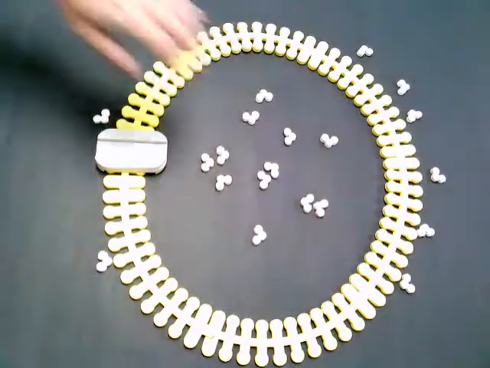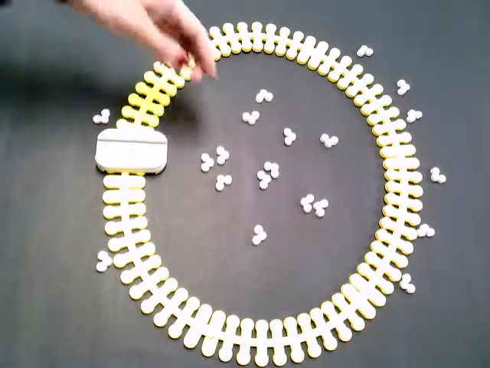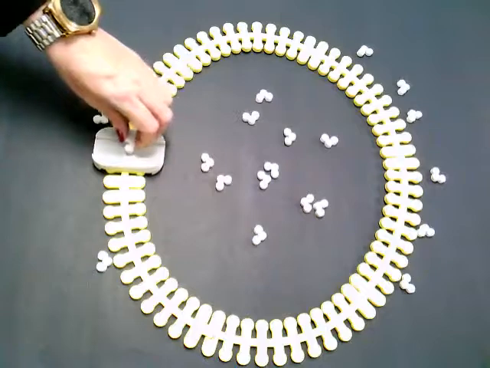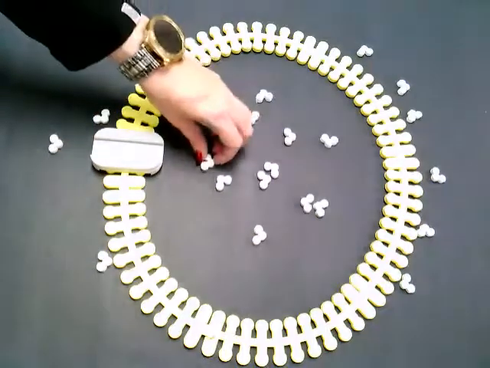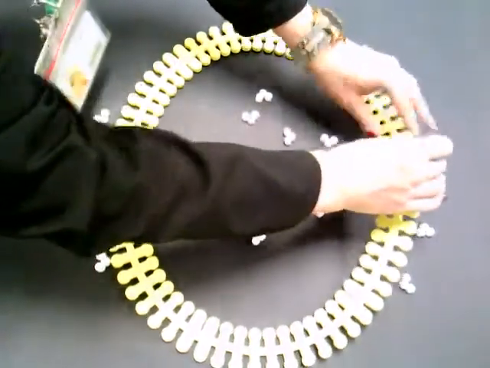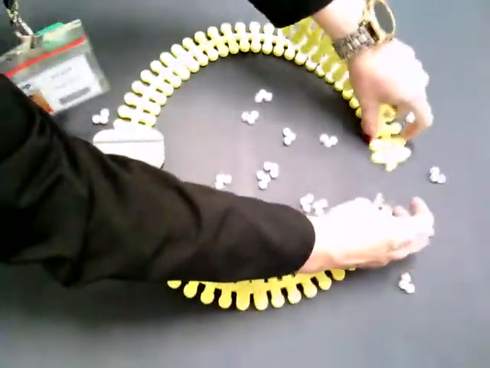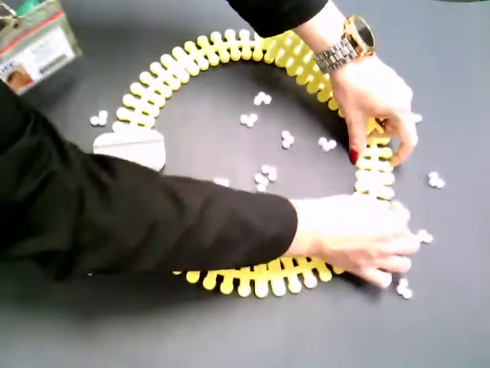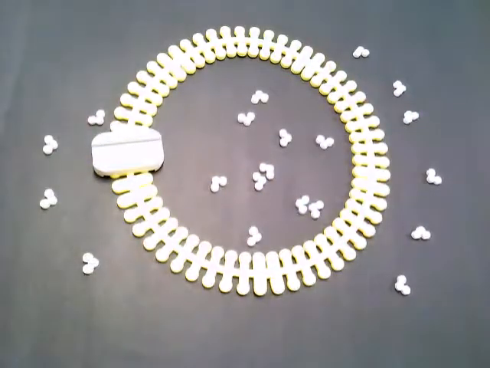In this case, the higher concentration is inside the cell, so the water molecules will move through the aquaporin out of the cell until there's an equal balance. Just as when the water moved into the cell, it caused an increase in mass, when water moves out of the cell, it will cause a decrease in mass. So we'll demonstrate that by removing a piece of our membrane and showing that our cell is shrinking in size.